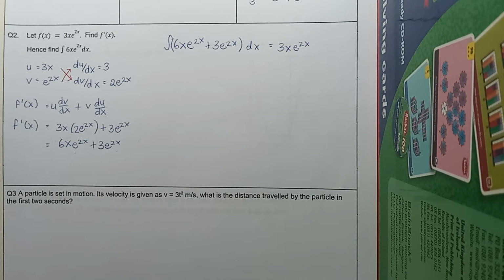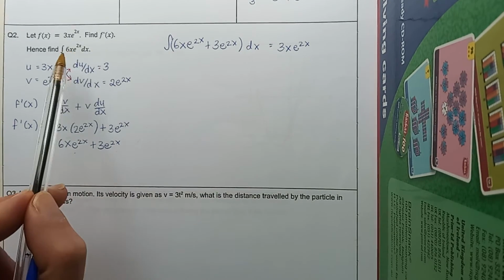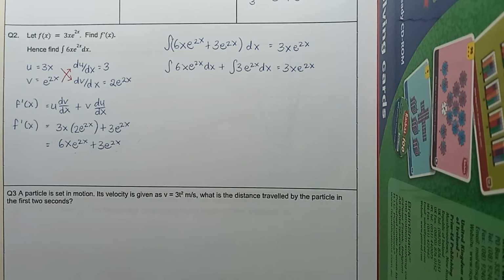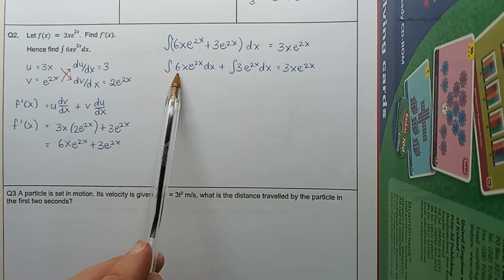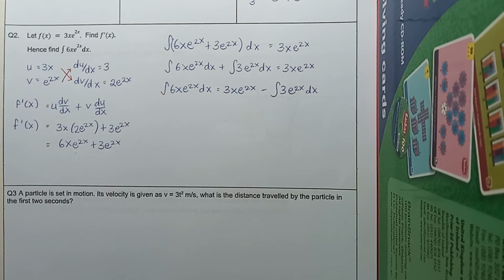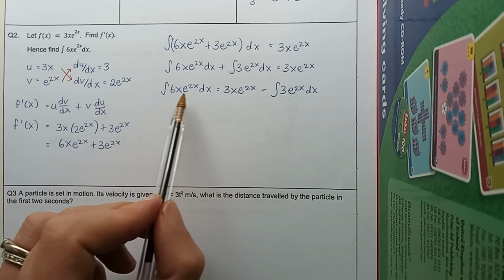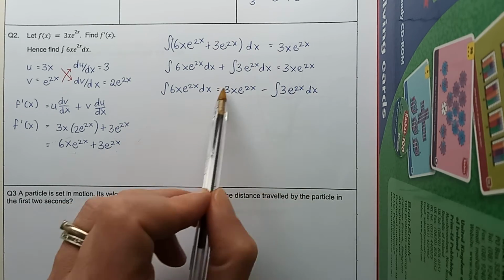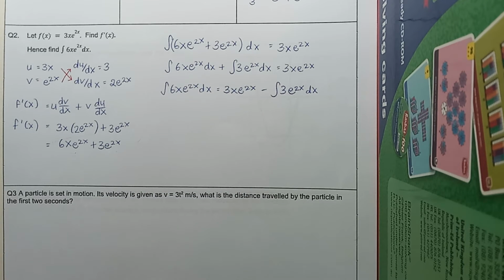But the question doesn't ask me to integrate the whole thing. It just says integrate that bit. So I'm going to split up my integral here. And I'm going to isolate this guy that I want to find, according to the question, on the left-hand side and get everything else on the right. Okay, so now I can find what the integral of 6x e to the 2x is if I just figure this guy out, and maybe I might need to tidy up a little bit. I'll definitely need to include a plus c at the end because it's an indefinite integral.